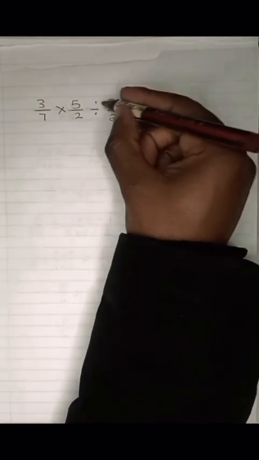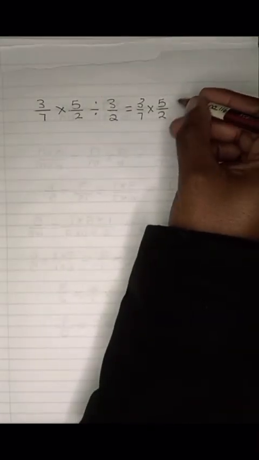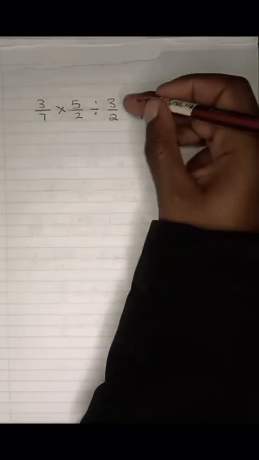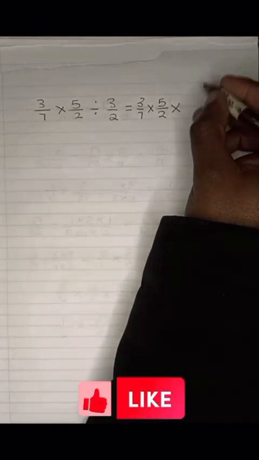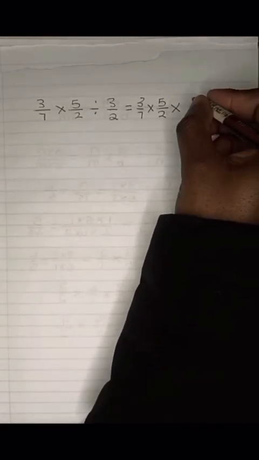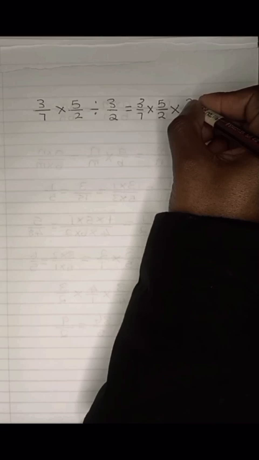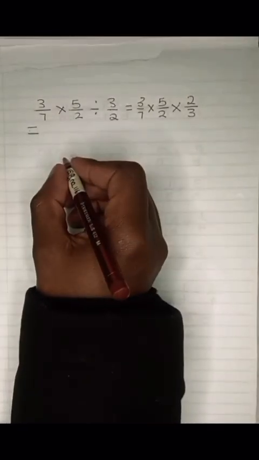So we're going to multiply by 5 over 2. Here now we have a division, so we're going to change that division into multiplication and swap the next fraction. Our next fraction is 3 over 2, so we swap the numerator and the denominator. So we're going to have 2 over 3. Then you simply multiply as normal.